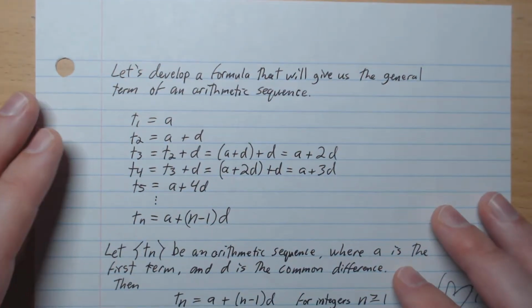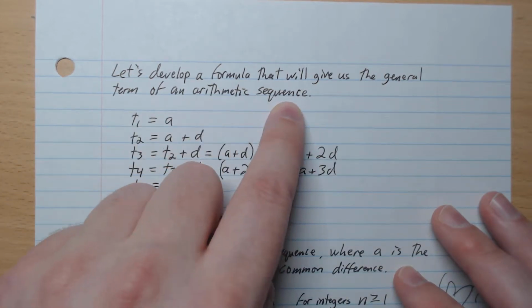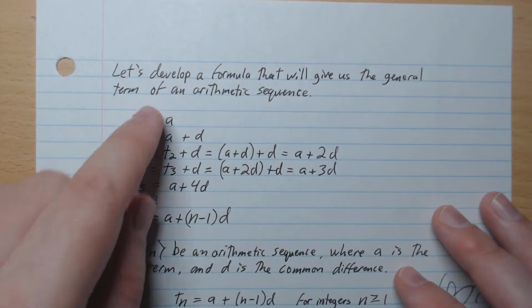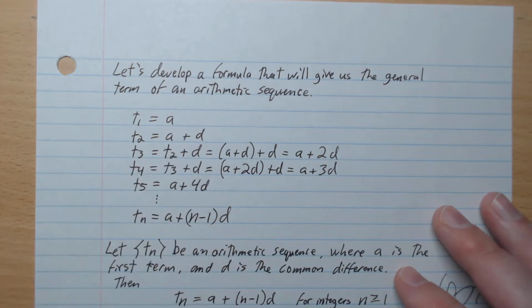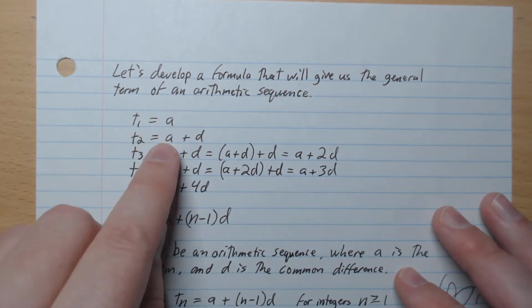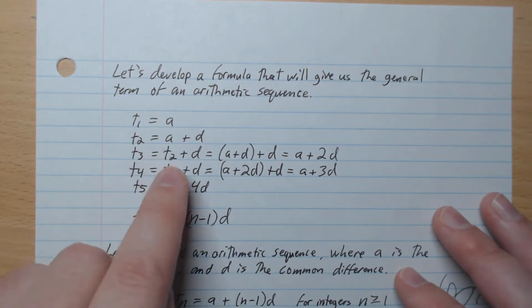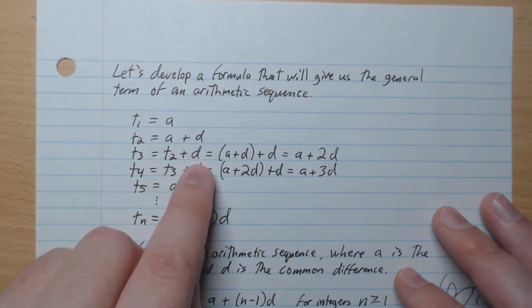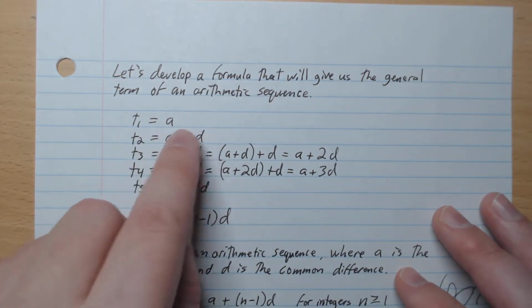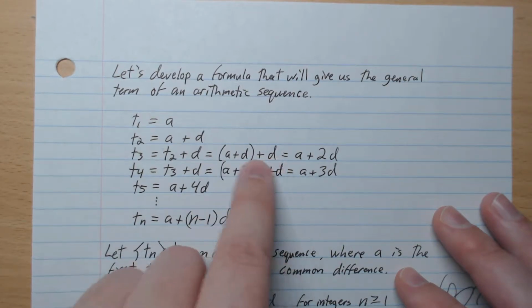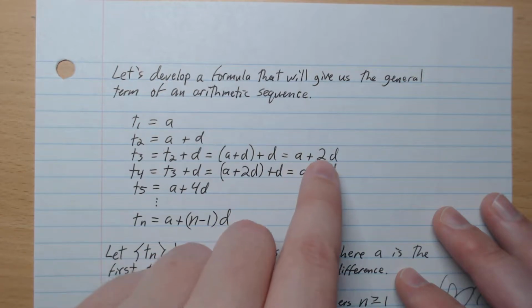What we're going to do now is develop a formula that will give us the general term of an arithmetic sequence. If it is an arithmetic sequence, let's start with T1 being a, the first term. T2 is a plus d, that common difference. Now T3 is T2 plus d, and we replace T2 with a plus d, which simplifies to a plus 2d. So T3 is a plus 2d.